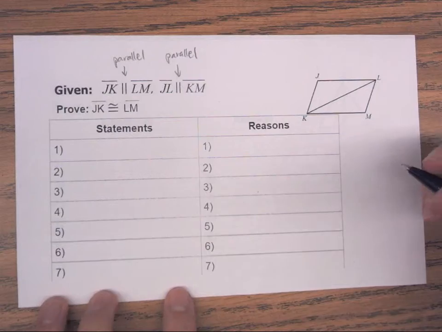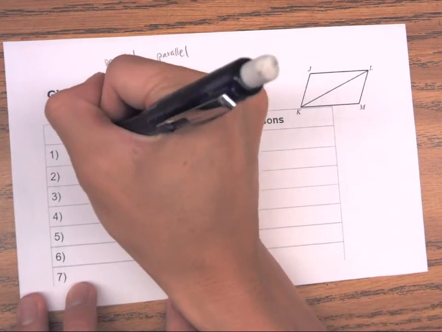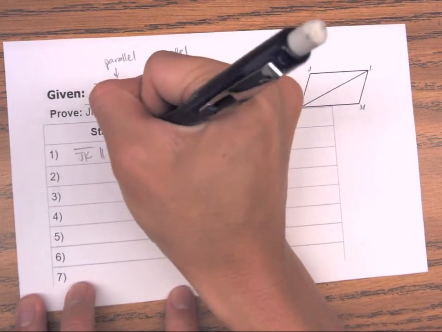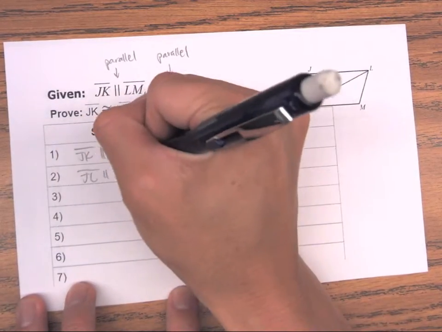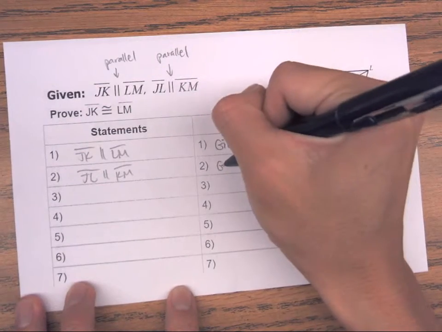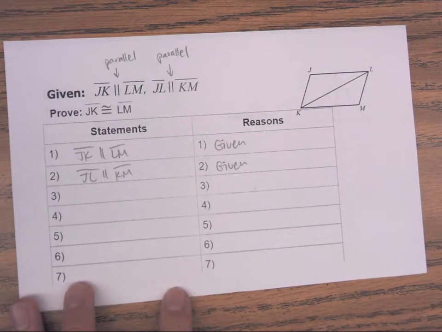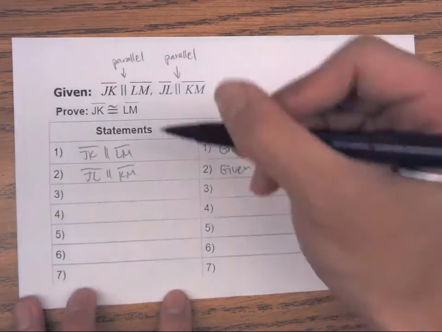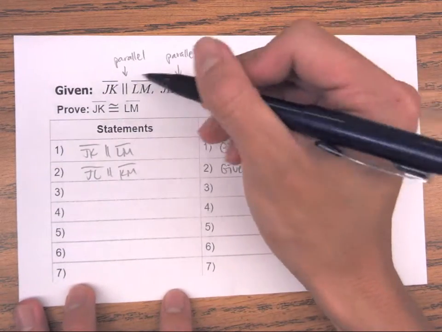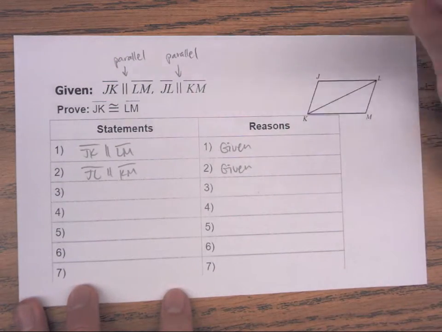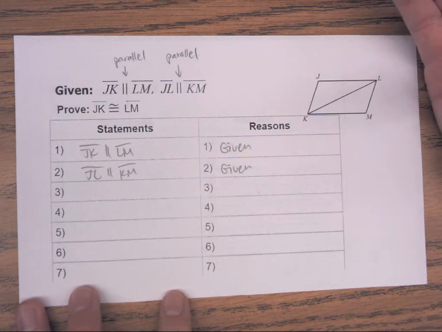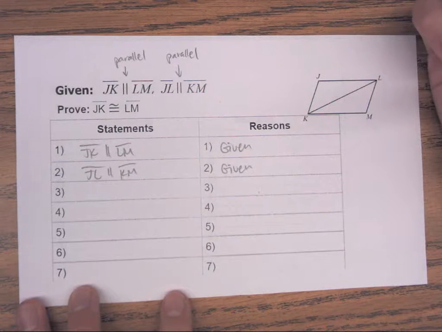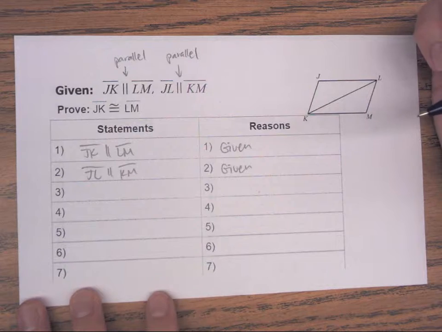Okay, so I'm going to write the givens. JK is parallel to LM. JL is parallel to KM. This is given and this is given. Okay, so usually when you're given two parallel lines only, you want to try and find angles that are congruent to each other. So we went over corresponding angles or alternate interior angles. Those are the most common ones that come up. I would say alternate interior angles comes up way more often than the other.